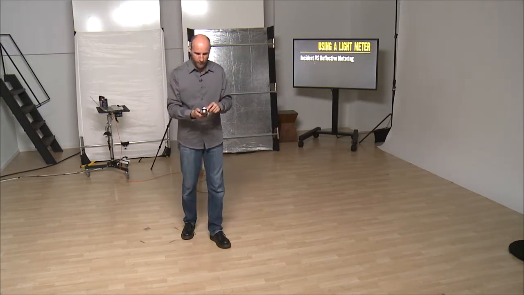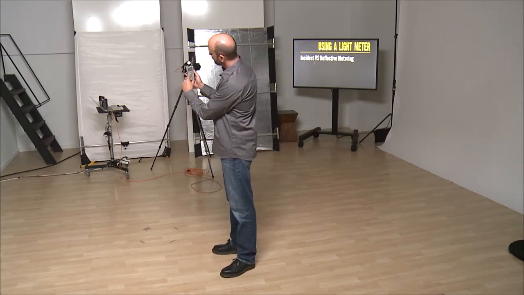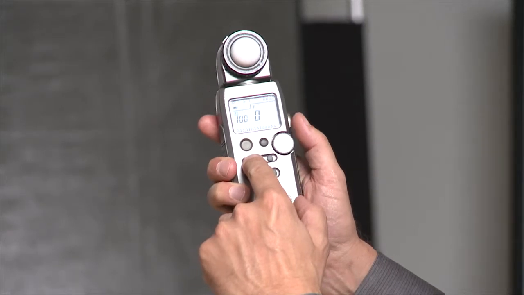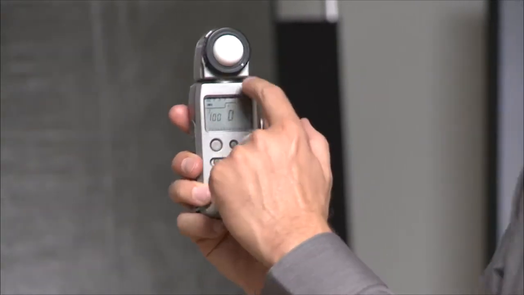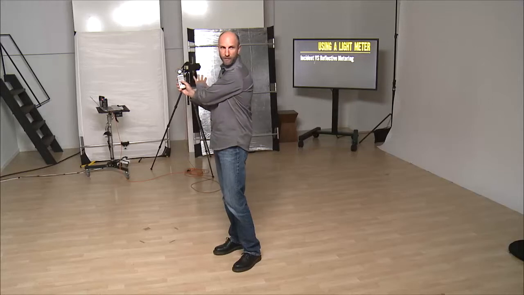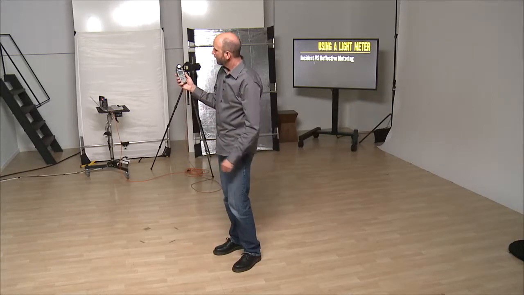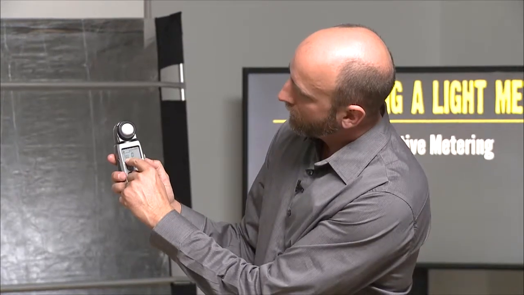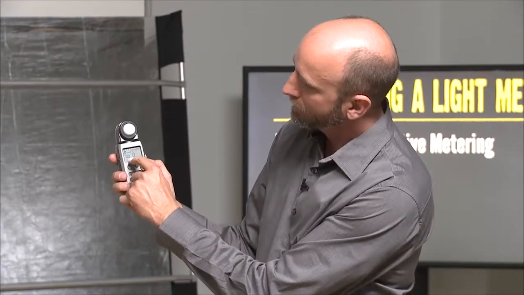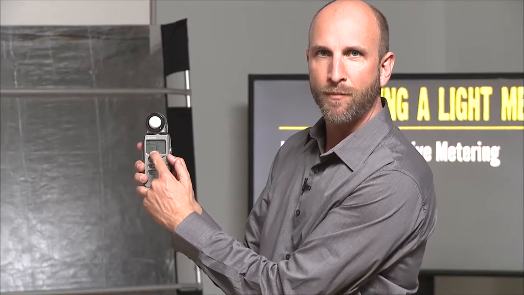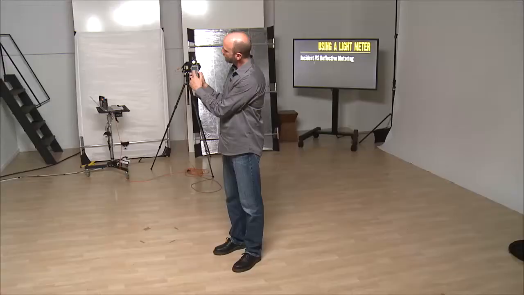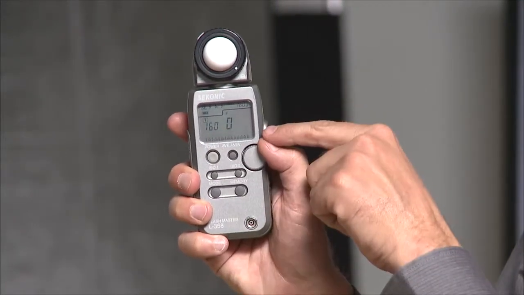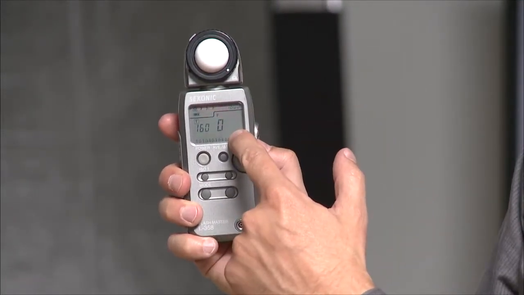So 1600. There's a little button here that says ISO. I'm going to push that and set this all the way up to 1600. So this is going to stay there, and I need to set my camera to 1600 as well. Then under mode, right now I have this little T with a square around it. What that's telling me is to put in the shutter speed I'm using, and when I meter, it will tell me the aperture value I should use.